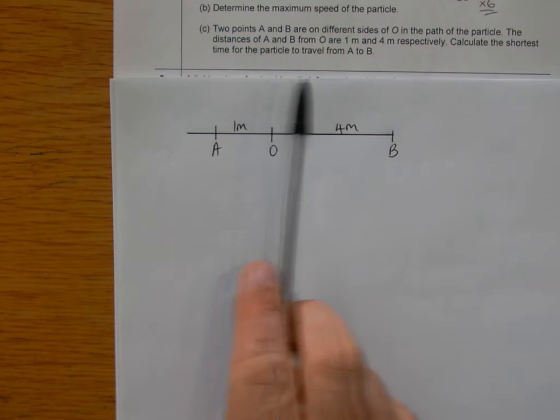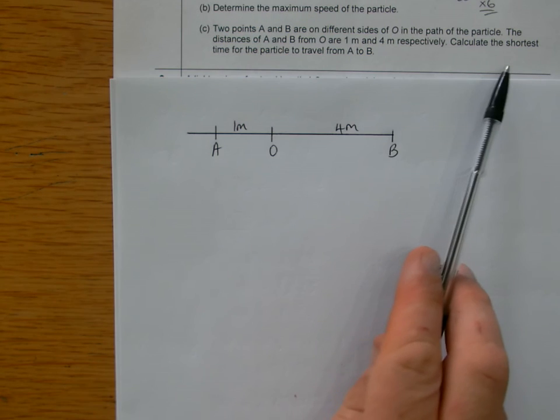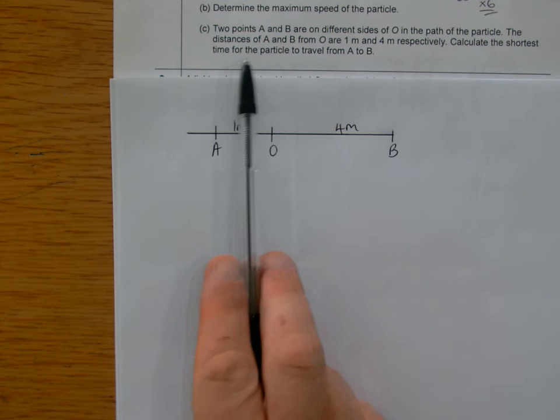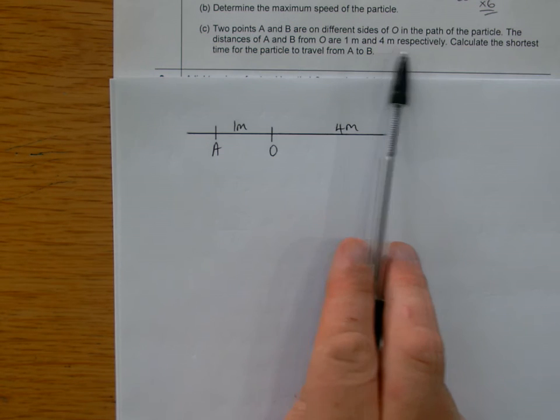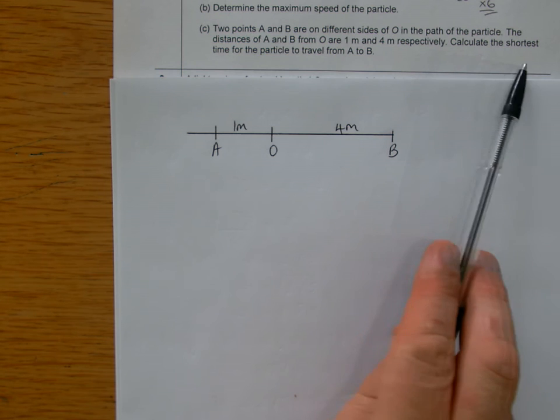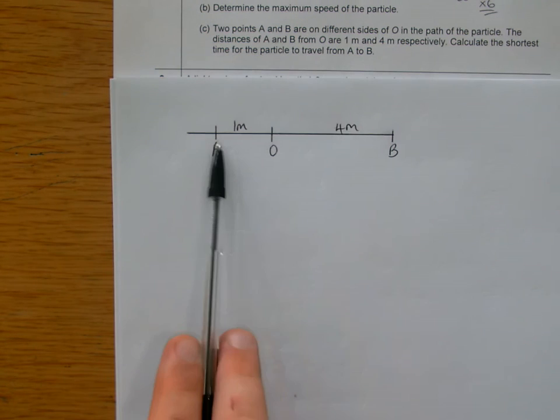Two points A and B are on different sides of O in the path of the particle. The distances of A and B from O are 1 meter and 4 meters respectively. Calculate the shortest time for the particle to travel from A to B.